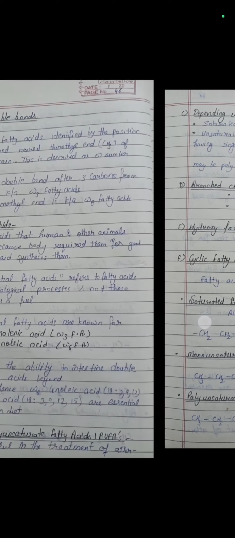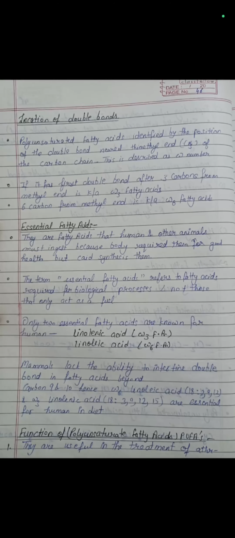Now we will discuss the location of double bonds. Polyunsaturated fatty acids are identified by the position of the double bond near the methyl end of the carbon chain. This is described as the omega number. If the first double bond occurs after 3 carbons from the methyl end, it is known as omega 3 fatty acids. If it occurs after 6 carbons from the methyl end, it is known as omega 6 fatty acids.